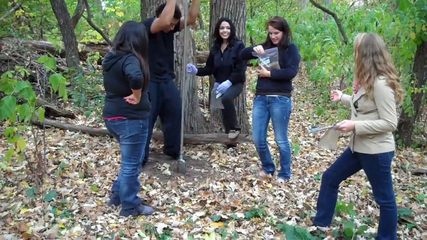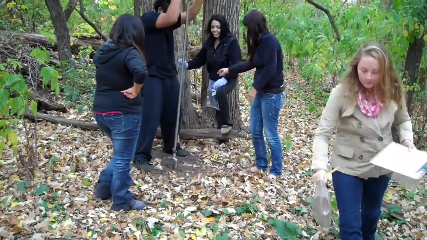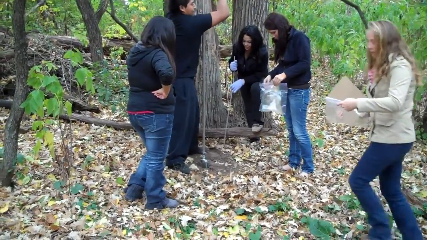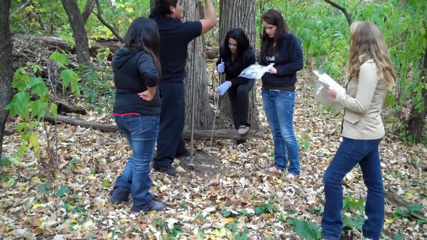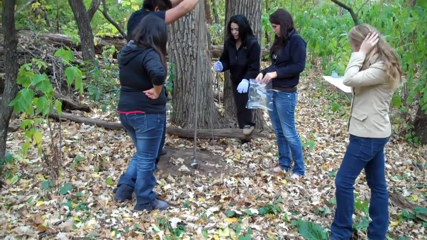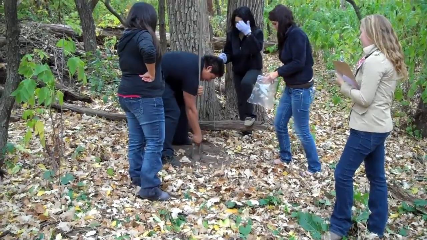Okay, so we are in the forest. We're collecting some soil. We're looking for those soil forming factors. The soil forming factors lead to the various characteristics we're seeing in our soils. We're collecting soils in different spots. We're going to analyze those soils and see if we can pull the factors out which affect what a soil looks like.